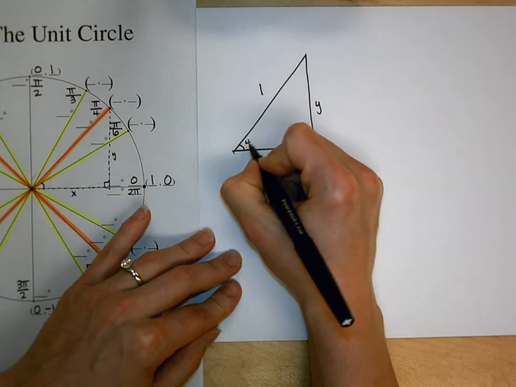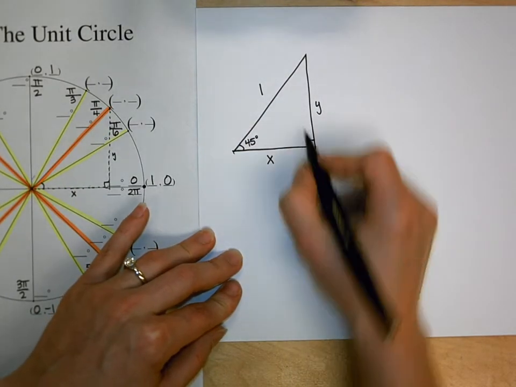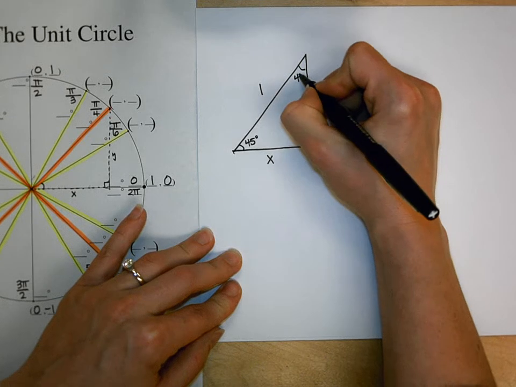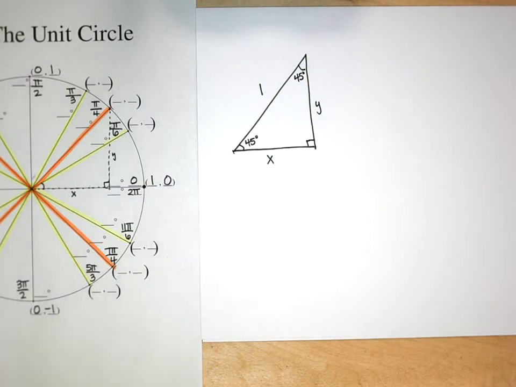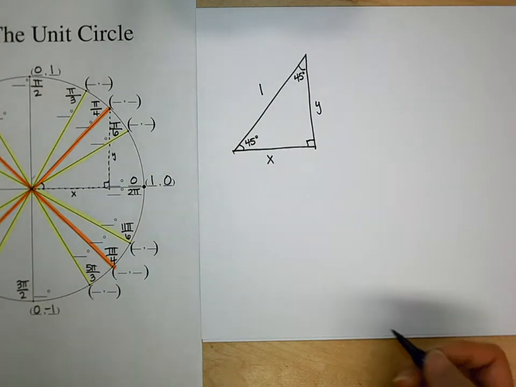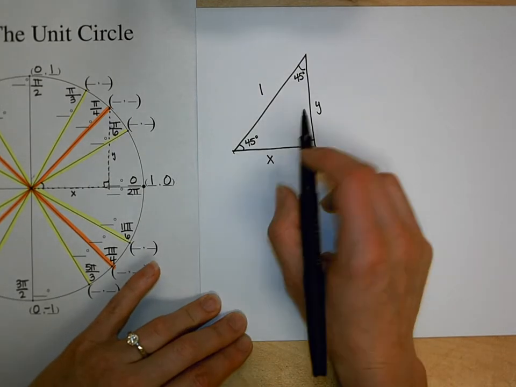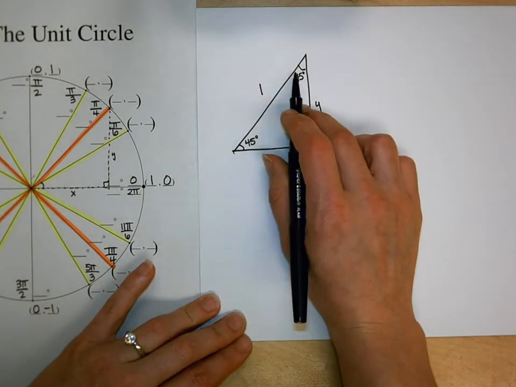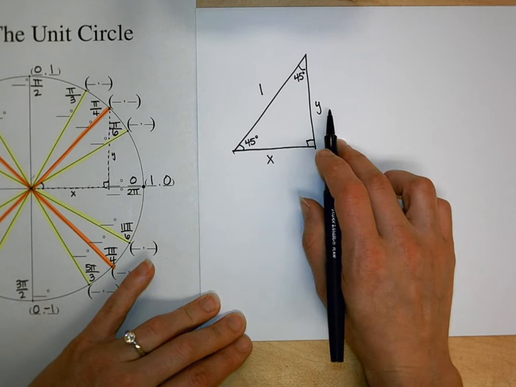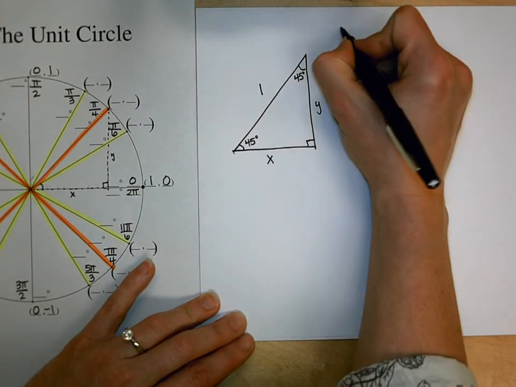That would be 45 degrees, and so that means that this angle would also have to be 45 degrees because there are 180 degrees in a triangle. Now, one great thing here is these angles are the same, and that means that these corresponding sides are also the same.